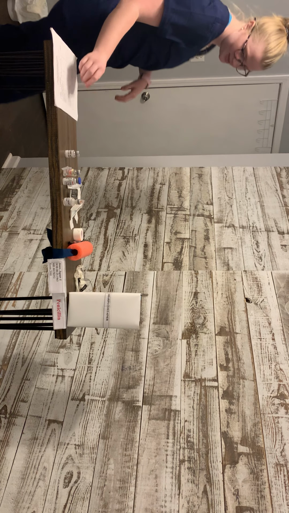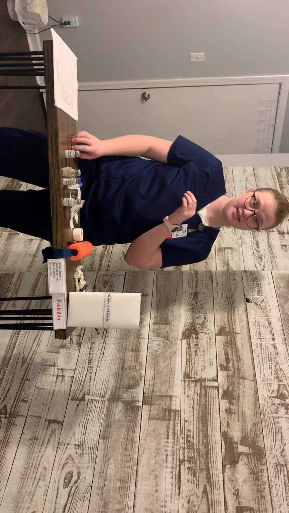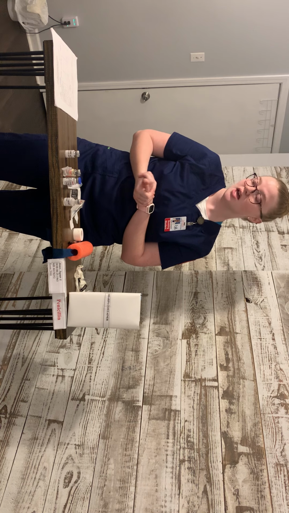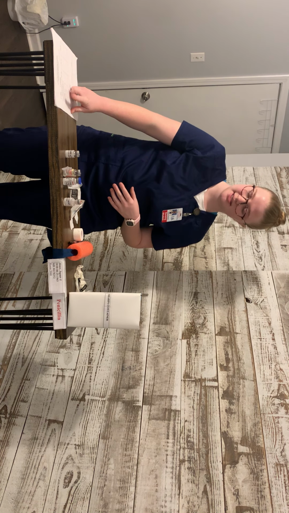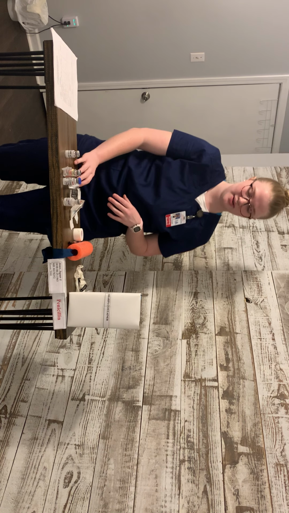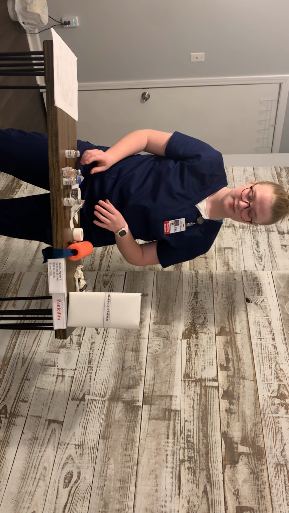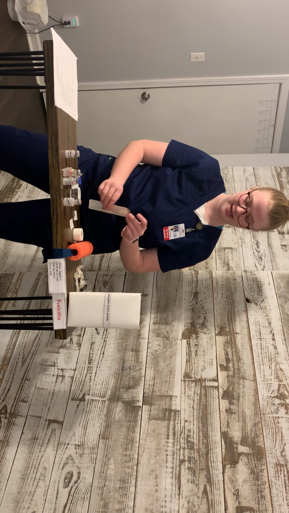The MAR also says every 12 hours. It was last given at 7 a.m. and it is now 7 p.m., so it has been 12 hours. The MAR also says it is given subcutaneously, and so I'm going to identify the correct needle to administer subcutaneously.